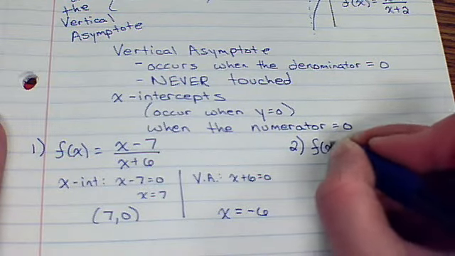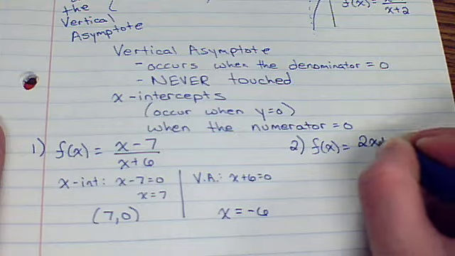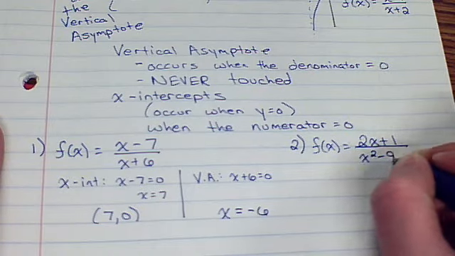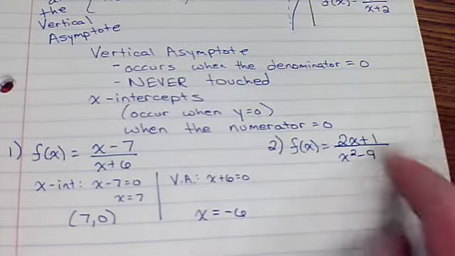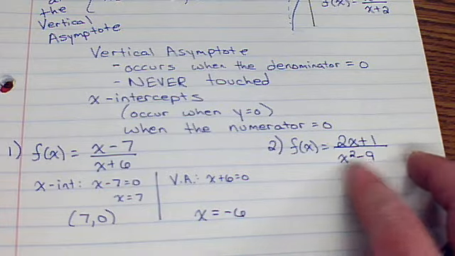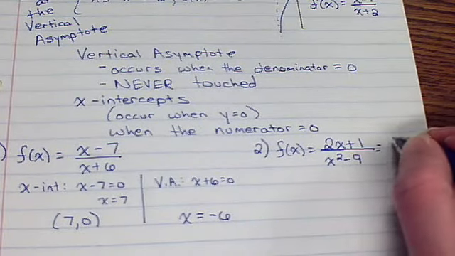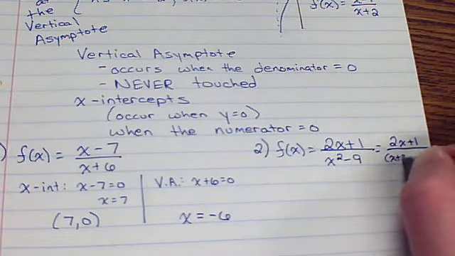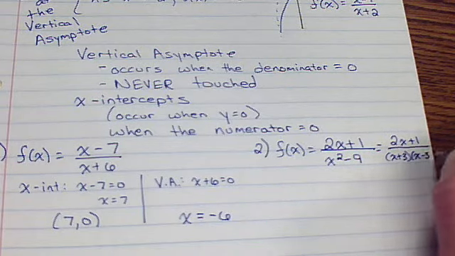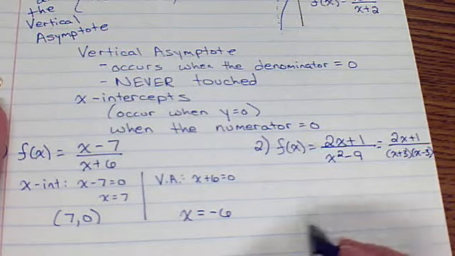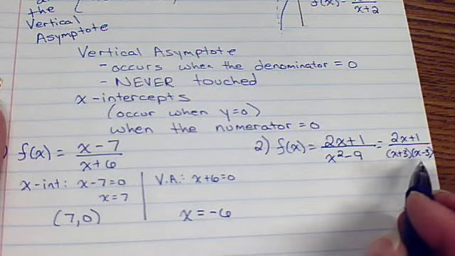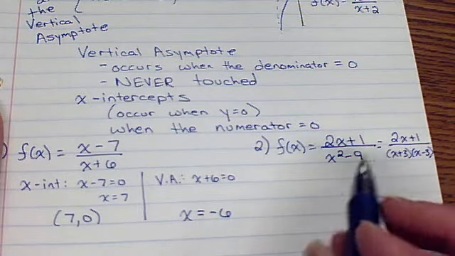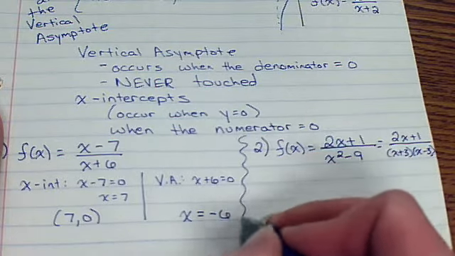What if we have 2x plus 1 over x squared minus 9? Now, one thing I'll note here is I see that x squared minus 9 and I think, I know that. That's a difference of two squares. I'm going to factor it. I get x plus 3 and x minus 3. That means this one's going to have two occurrences where the denominator would be 0. That means I'm going to have two vertical asymptotes. I know that sounds crazy, but it's perfectly fine.